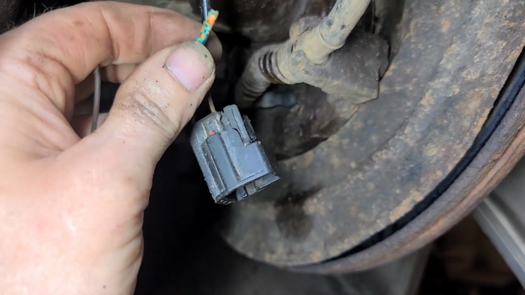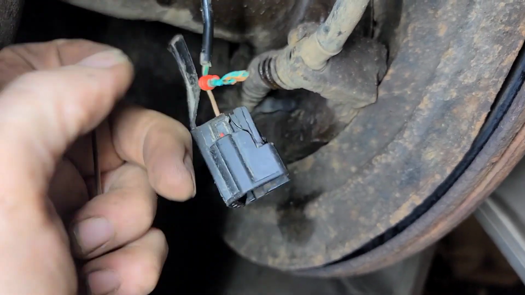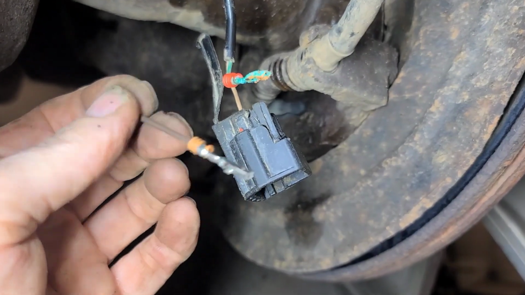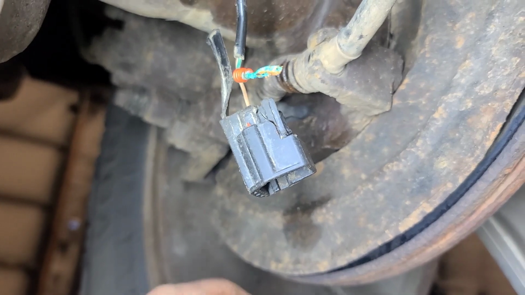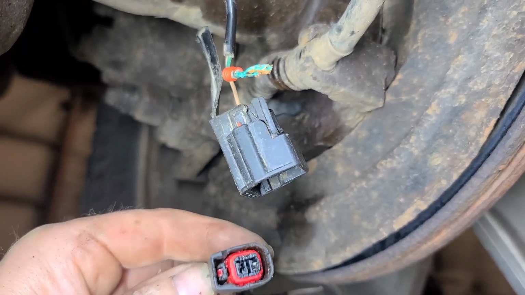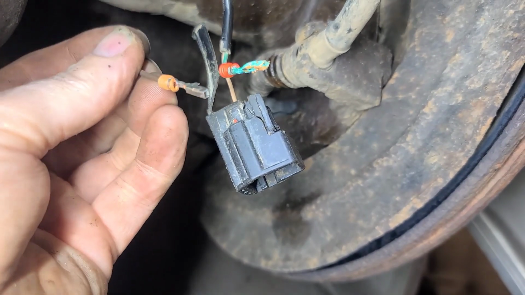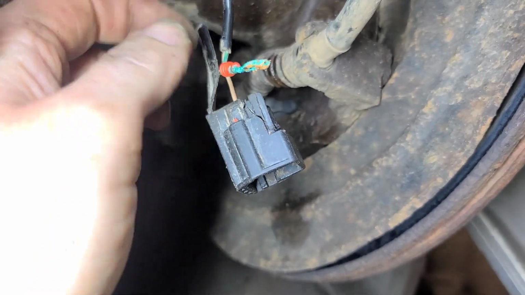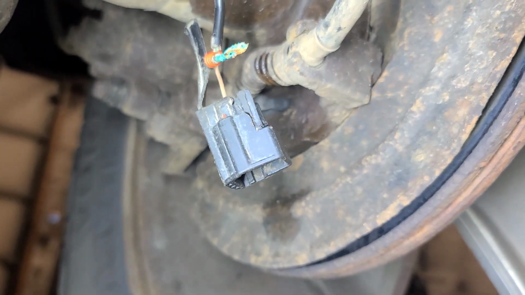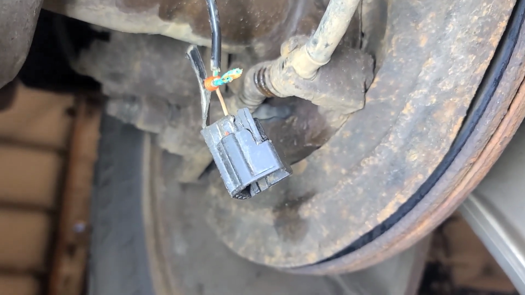So I managed to get that terminal depinned. You can see it's pretty compromised. This is a terminal out of an ignition coil connector on the Dodge. I repaired some before, and it's very similar. I'm pretty sure that's the same terminal in there. So I'm going to replace this terminal. I've got enough wire here I can join it, fold it back, heat shrink it, and it should be good to go.